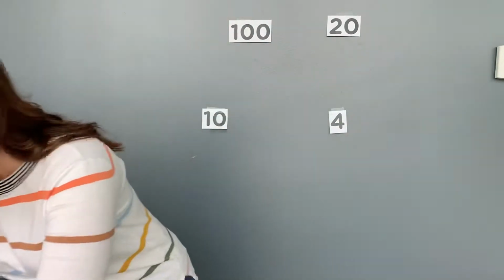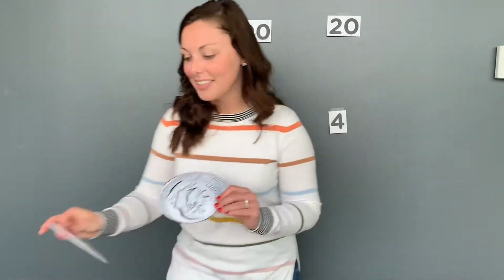But let's get started. Okay, so let's start with this coin right here. What's it called and how many cents is it worth? I want you to shout it out. You should know. Any guesses? Good, a penny and it is worth 1 cent. Good, now this one right here, take a guess on how much it's worth. If you said nickel and 5 cents, you're right.